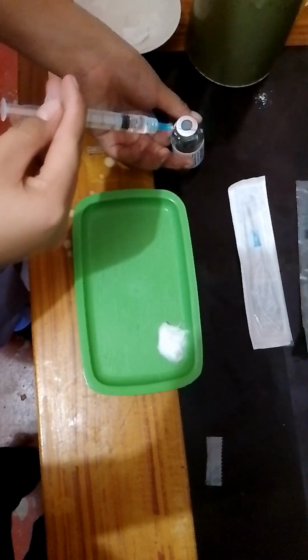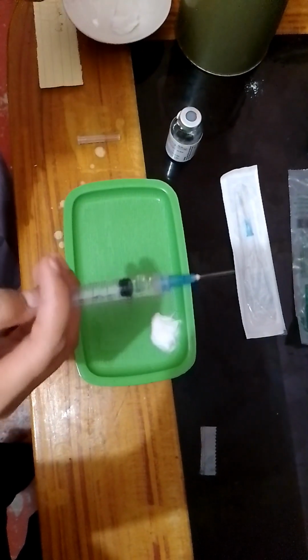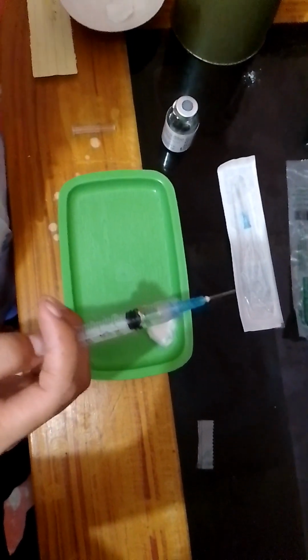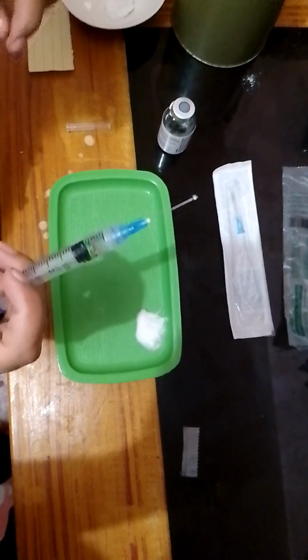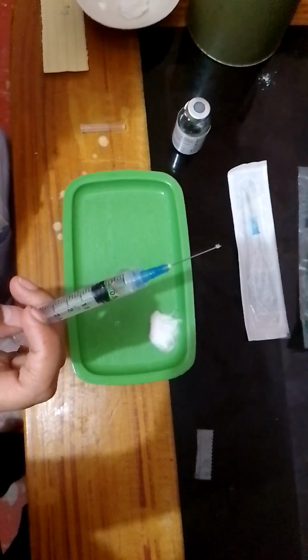And after that, we need to remove the aspirating needle and replace it with a gauge 23 needle that would be used in the actual administration of the intramuscular injection.